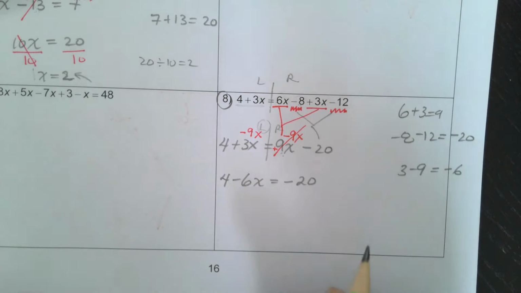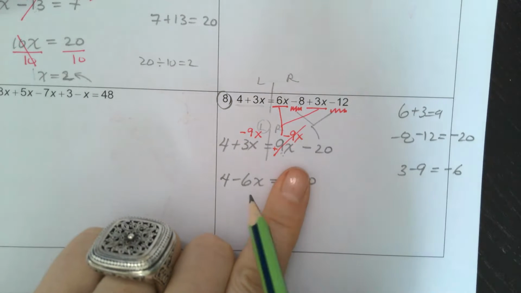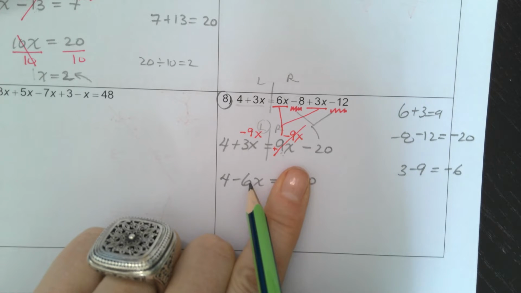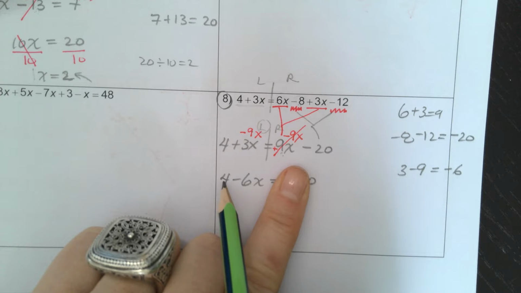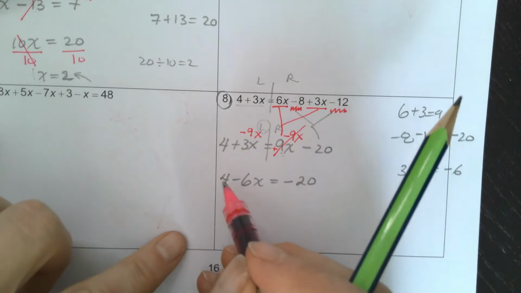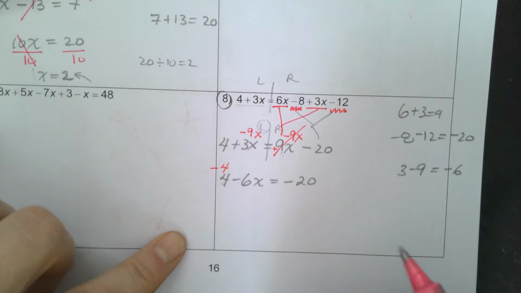So now I want my x to be alone, so I have to get rid of the 6 and the 4. The 6 is close to the x, so it's like a best friend, and the 4 is far, it's the neighbor. I get rid of the neighbor first. This term does not have an x, so we're going to move him to the other side. So that's plus 4, so I have to minus 4.